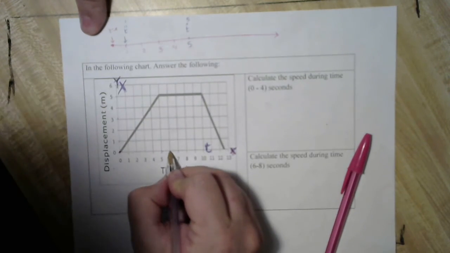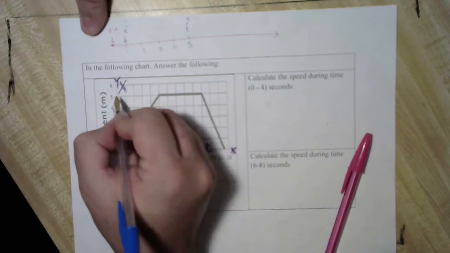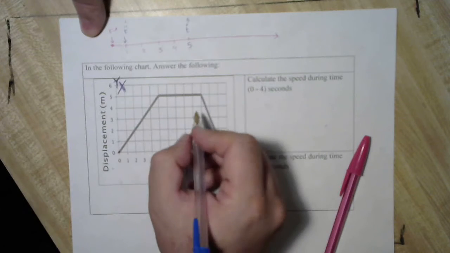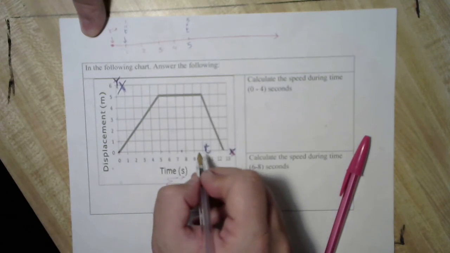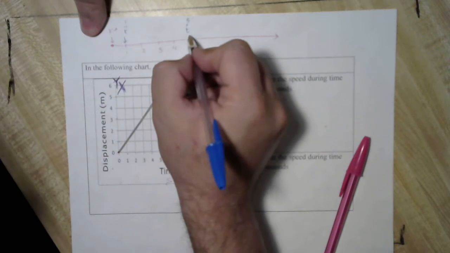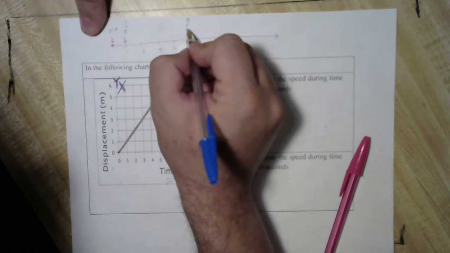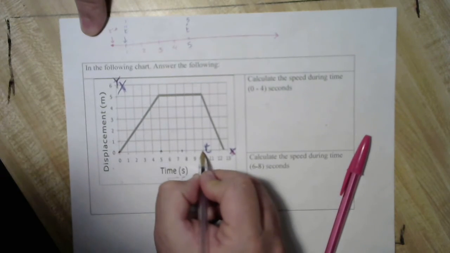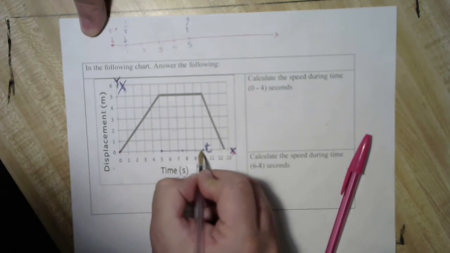At t equal 6, we are at the same position. At t equal 7.5, we are at the same position. At t equal 8, 9, 10, we are at the same position. So we spend the time from 5 to 10 at the same position.